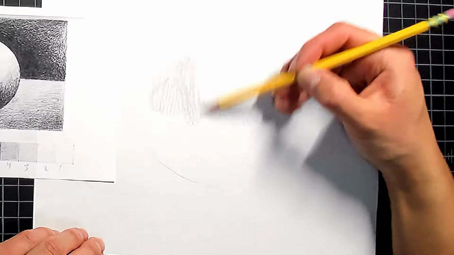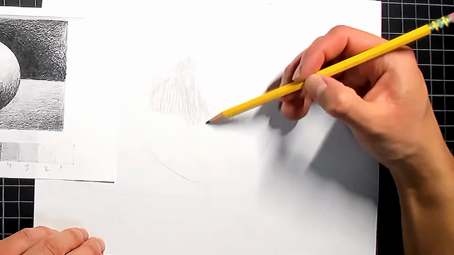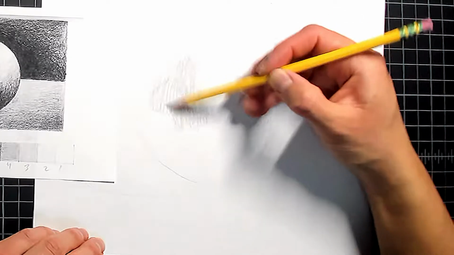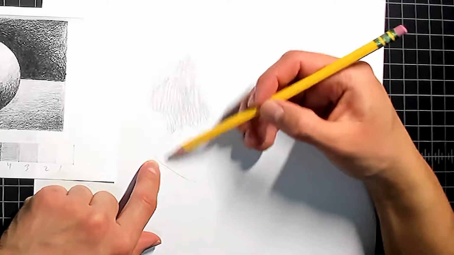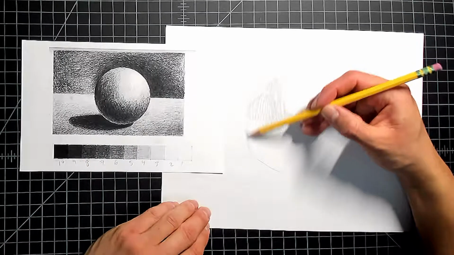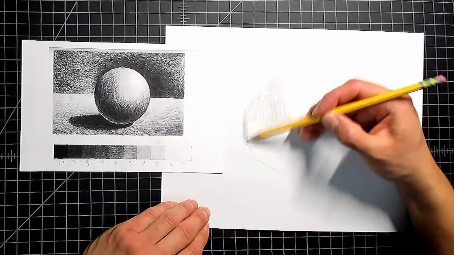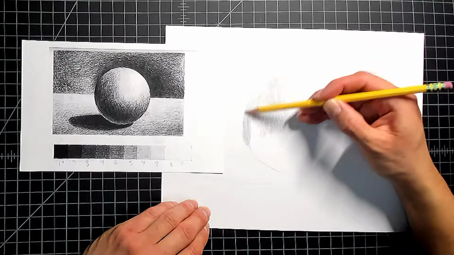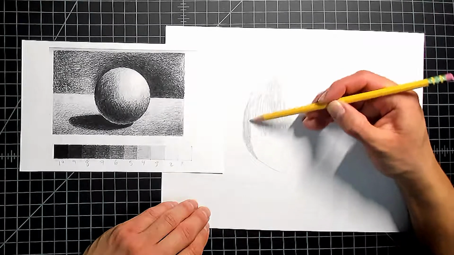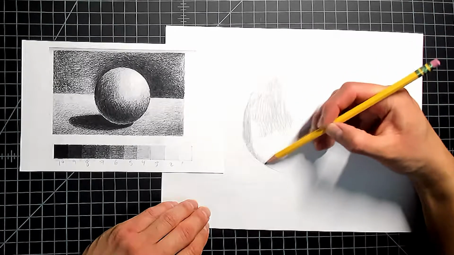And again, you don't have to try to make it really dark really quick. You could add these layers of graphite little by little. So by the time you get down here to where I blocked off my reflected light, it should be maybe about an 8 or a 9 on my sphere. And again, sometimes I feel like it's a little bit easier to start from the darkest point and then fade to where it actually needs to be the lightest.